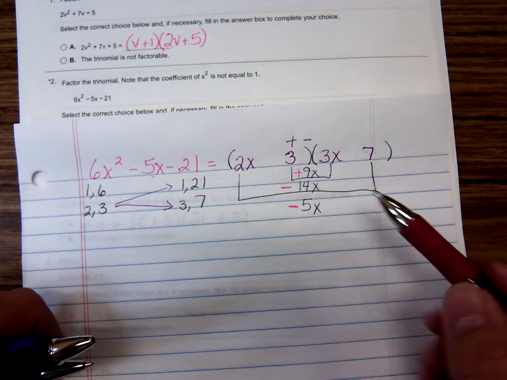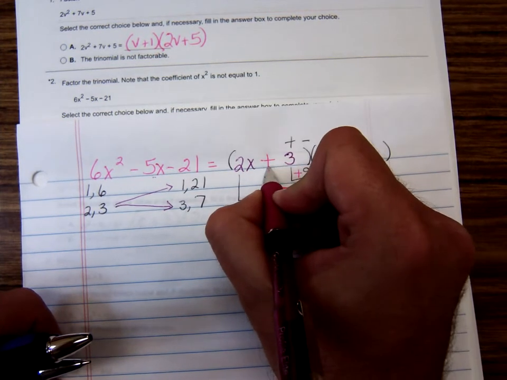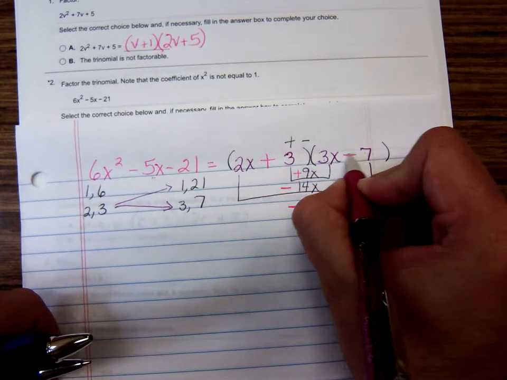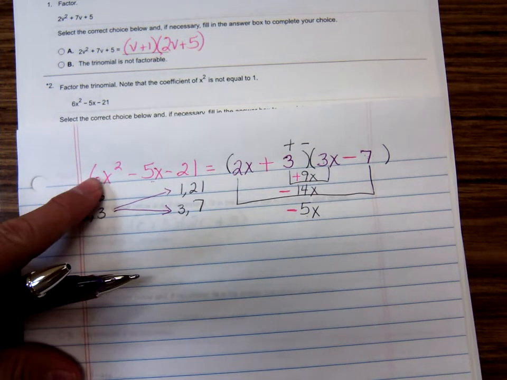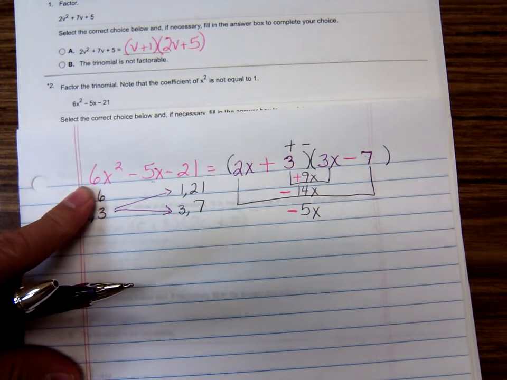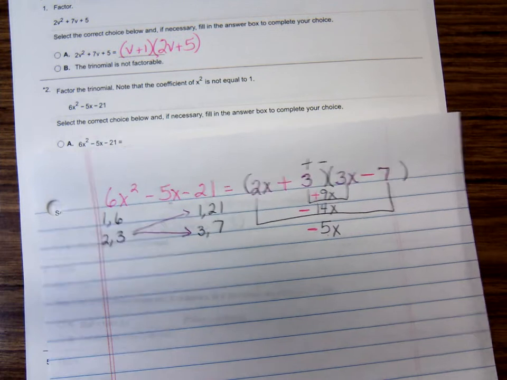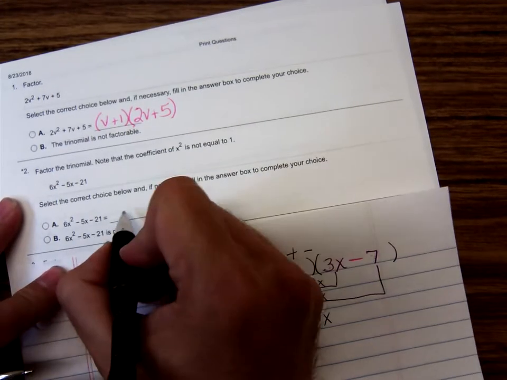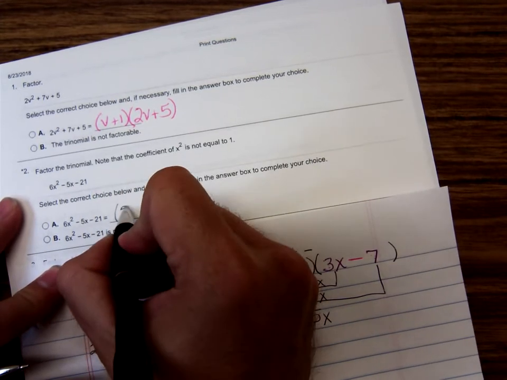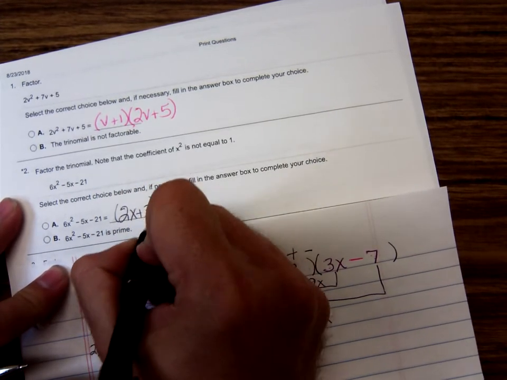So that means put the plus here and the minus there. Foil that out in your head and see, are we getting the trinomial we started with? And we are. So it's 2x plus 3 times 3x minus 7.